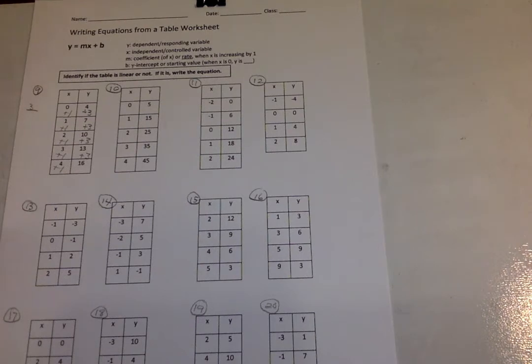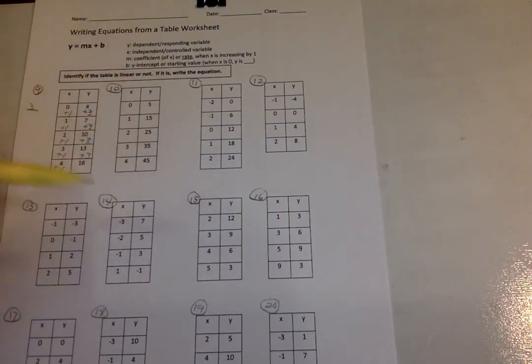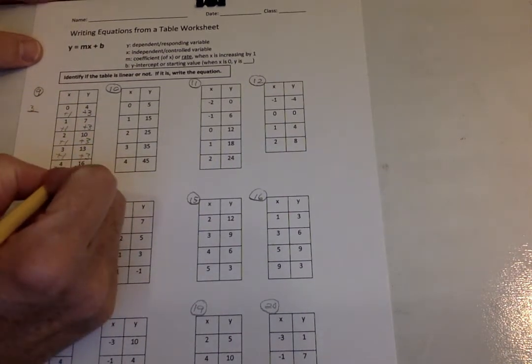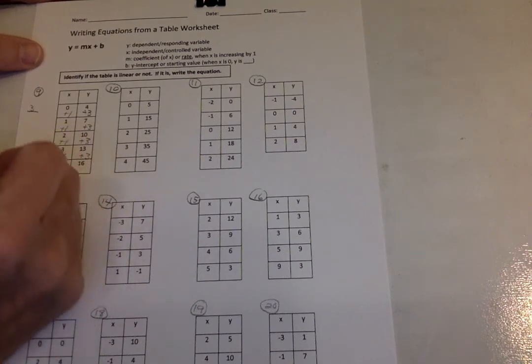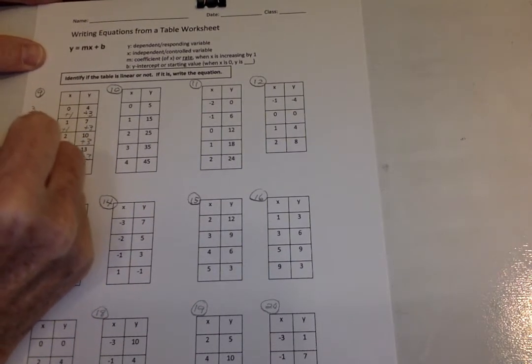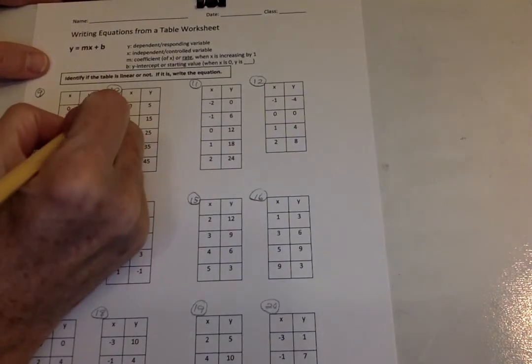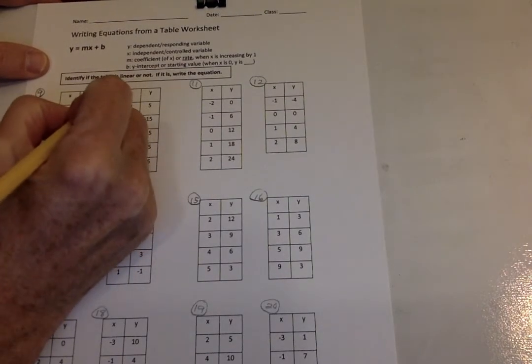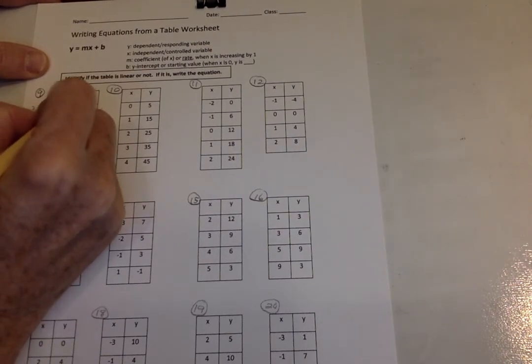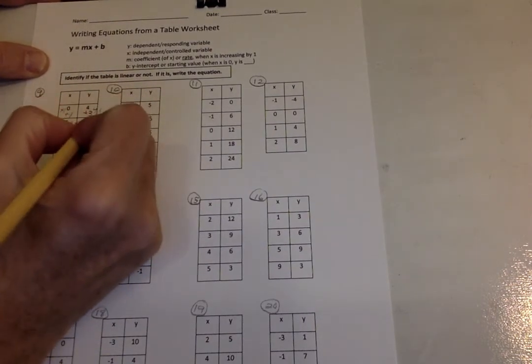Okay? So, actually, first of all, you just make sure these are all the same. And then you can say, yes, it's linear. Okay, so we need to write the equation. And again, these are y2, y1, x2, x1. So we take y2, 7.